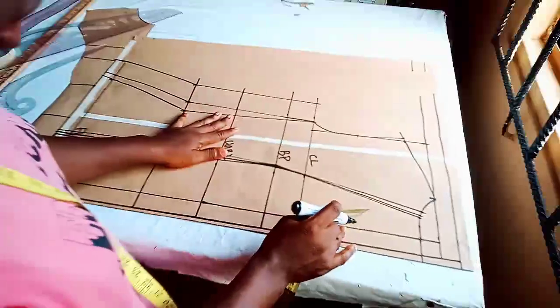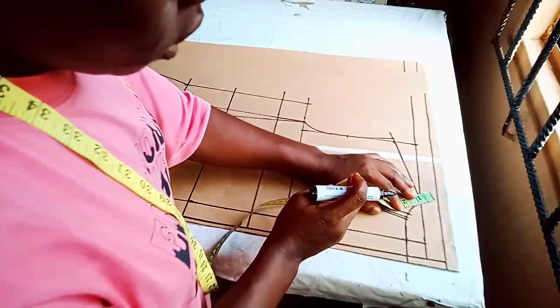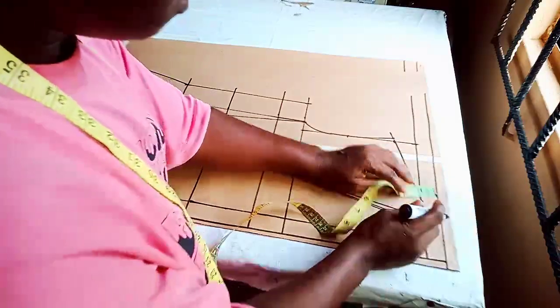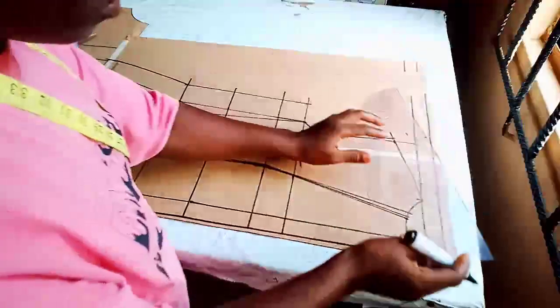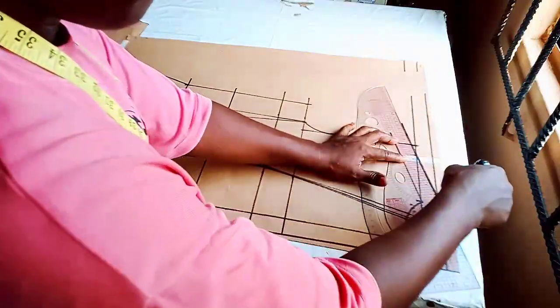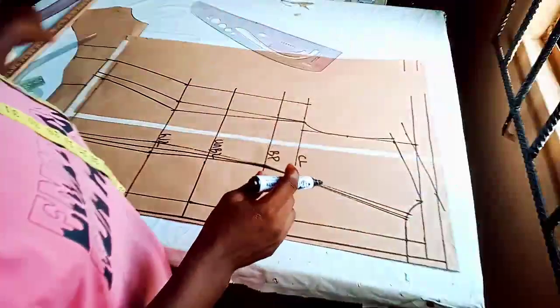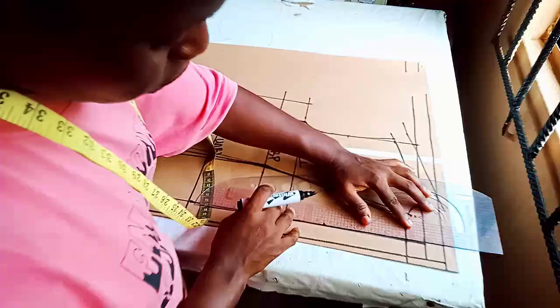Then we'll come to the neck line. We're going to add our 1 inch sewing seam allowance first. So make sure that this place is very accurate.